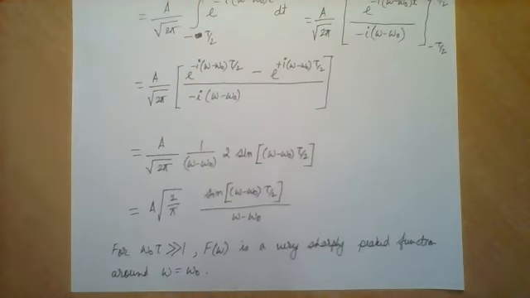Okay, so if omega naught tau is much greater than 1, this function is a very sharply peaked function around omega naught. Okay, so that is fine.